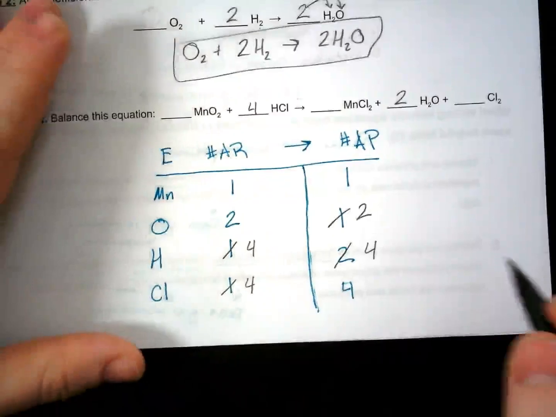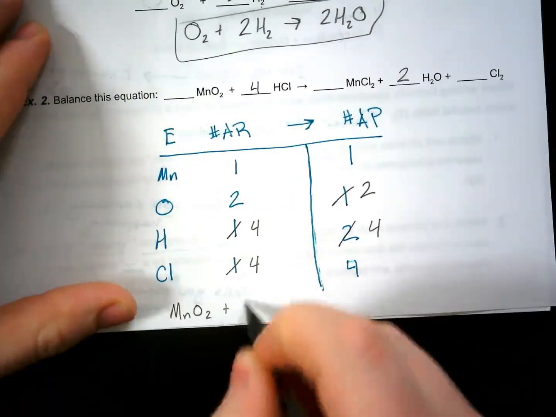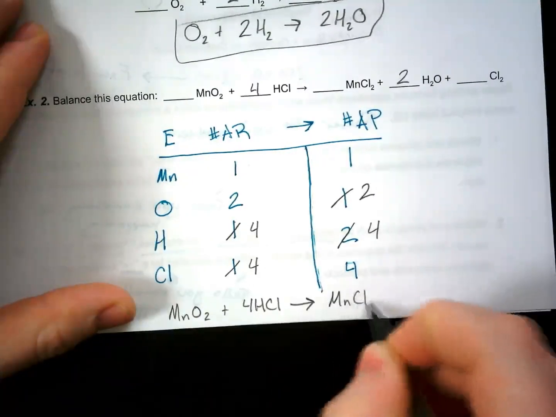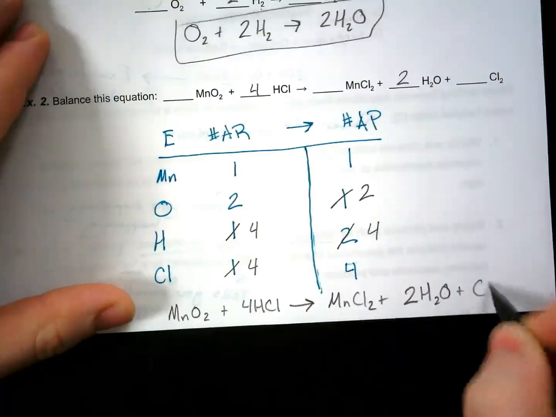And if I were to write it out completely, all balanced out, it would be MnO2 plus 4HCl yields MnCl2 plus 2H2O plus Cl2.